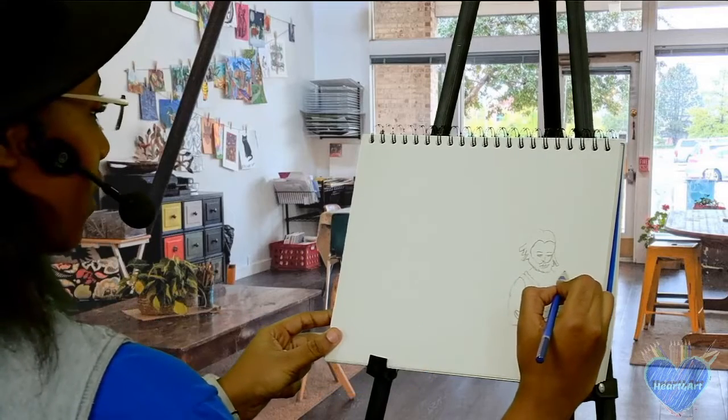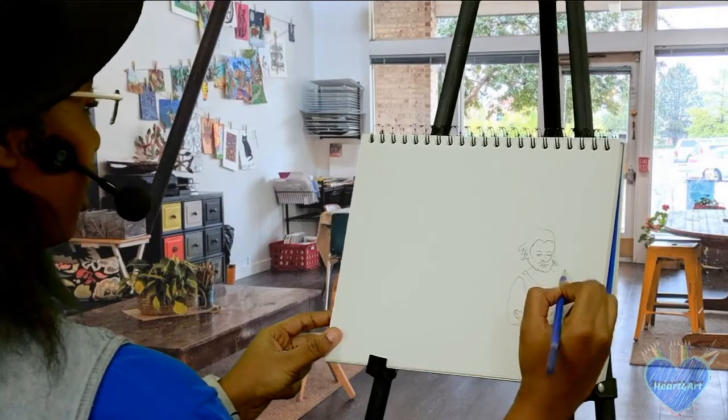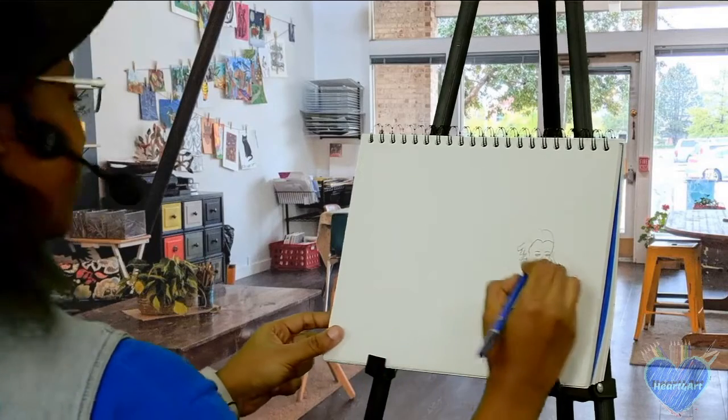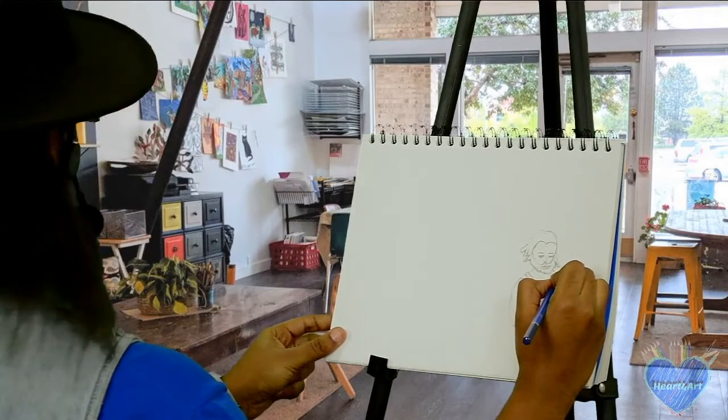So I'm going to start from the head right here. Kind of a little gap there. Going into the ear.